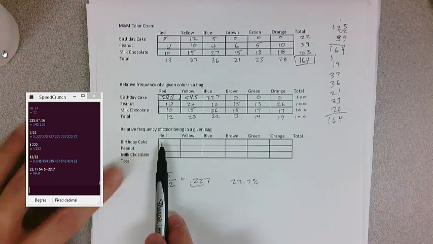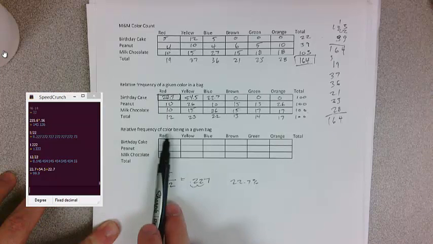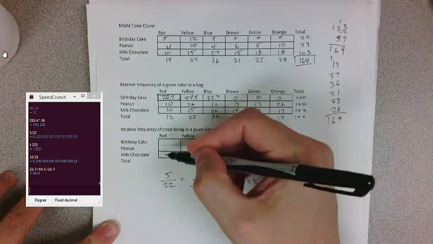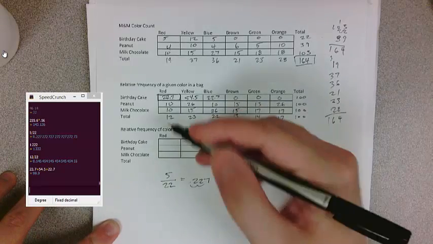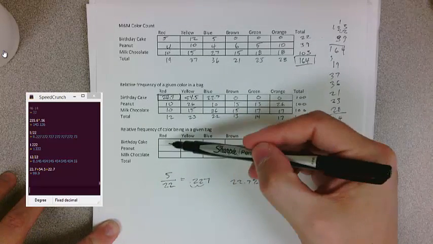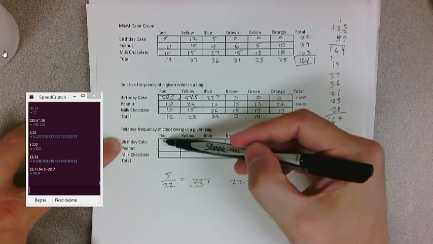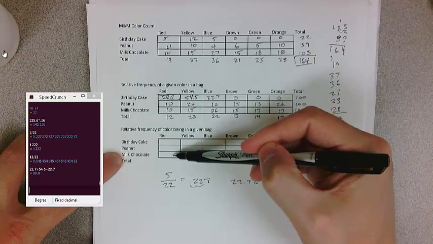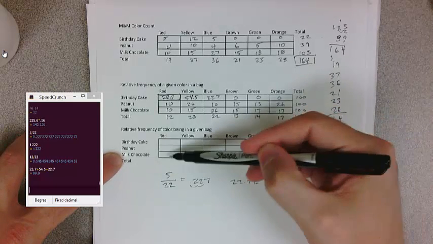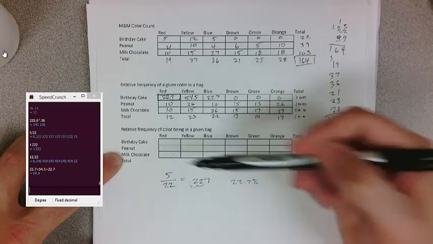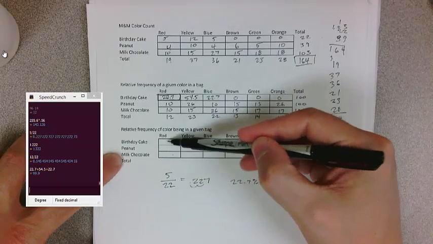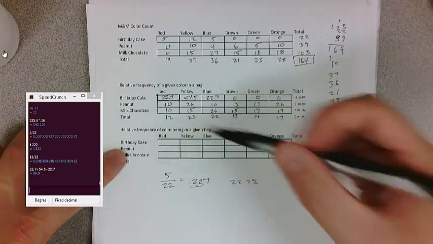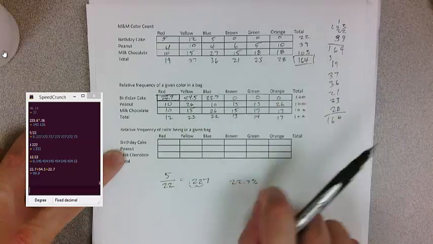Now the next thing I want to do is figure out the relative frequency of a color being in a given bag. So if I said, I want to take red, what is the percentage of reds that came up in the birthday cake bag, the percentage that came up in the peanut M&M bag, and the percentage that came up in milk chocolate, then the total percentage of red should add up to 100% of the red. So it's going to add up to 100 this way now.